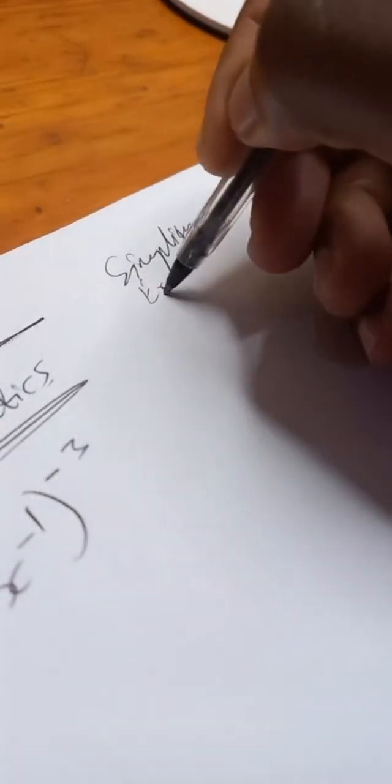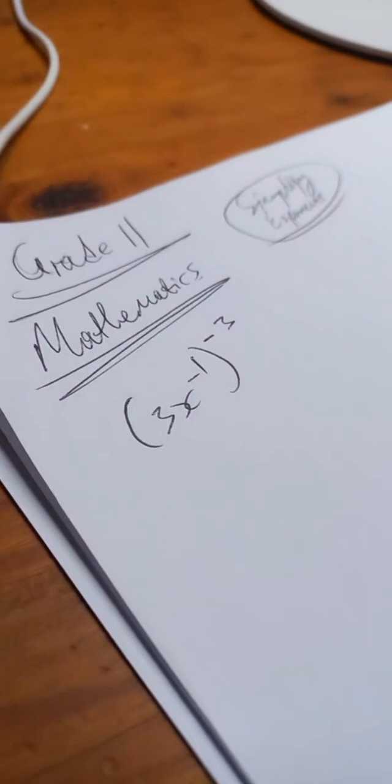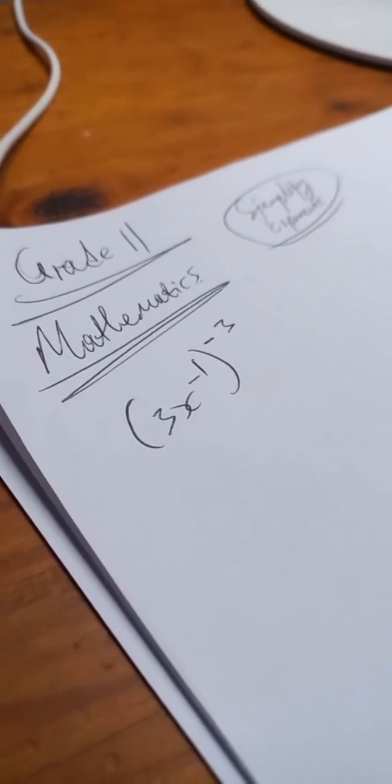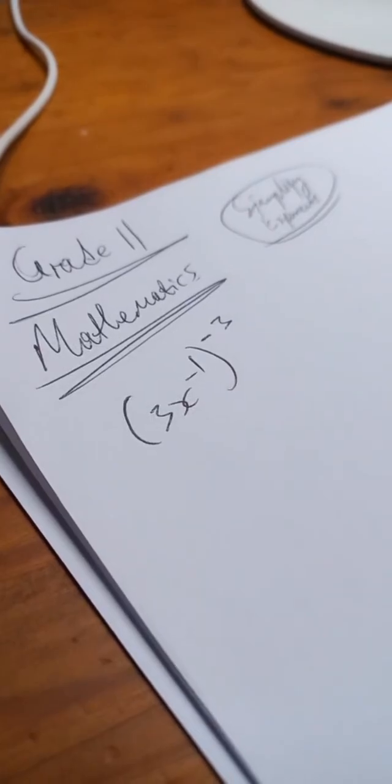So, simplify exponents. That's what we are playing with. This is our question, and we are asked to simplify.